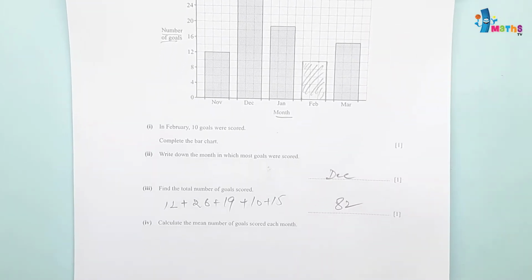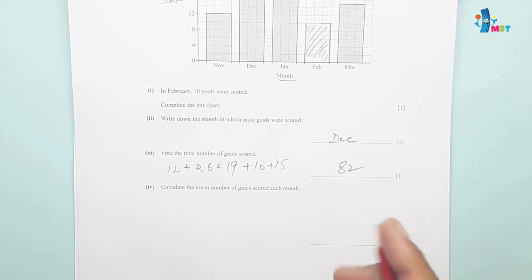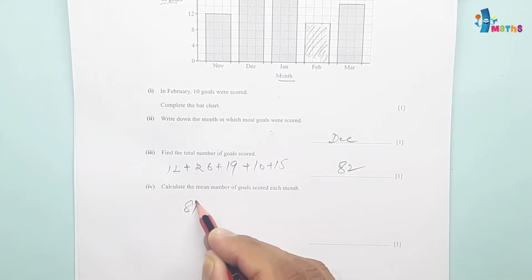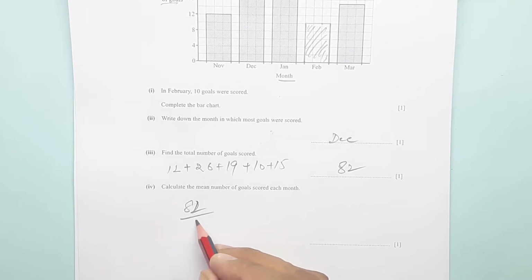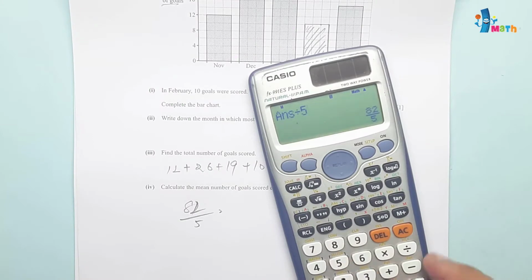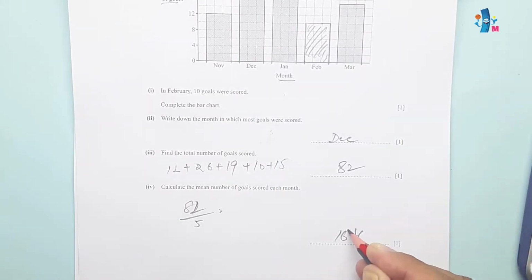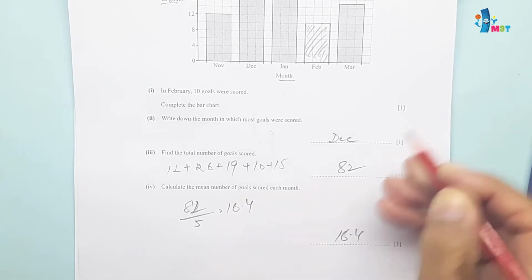Calculate the mean number of goals scored each month. So the mean: total is 82, so 82 divided by the total months, which are 5. 82 divided by 5 will be equal to 16.4. That will be our answer, 16.4.